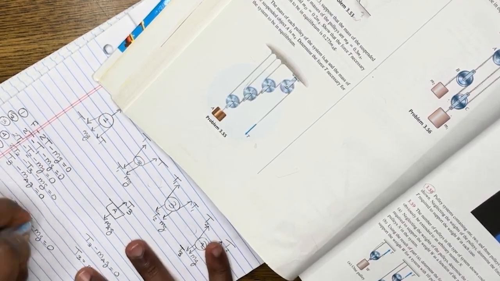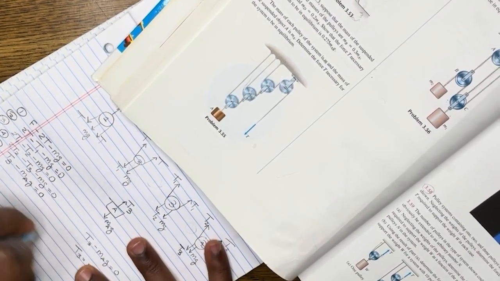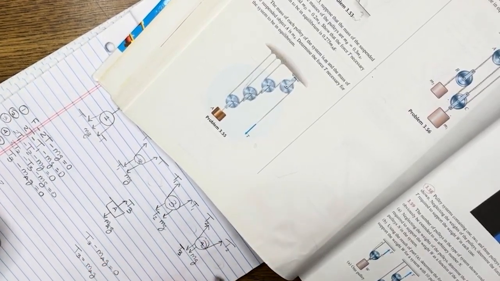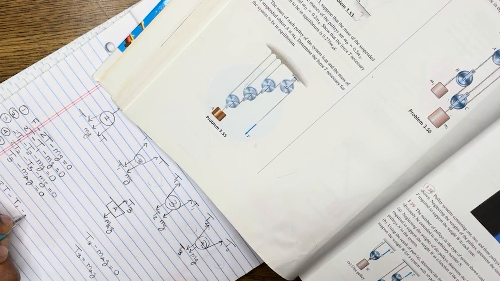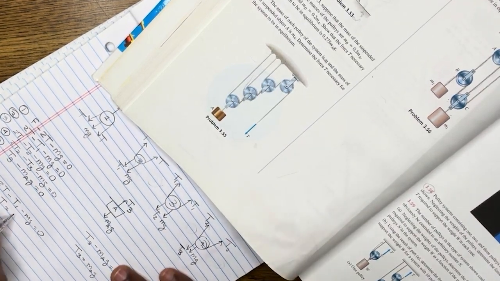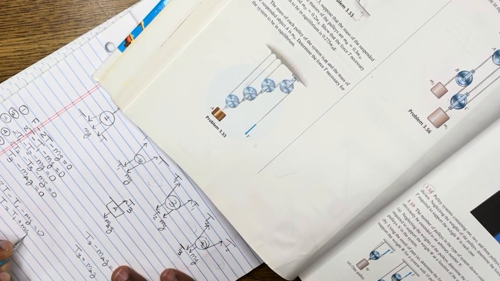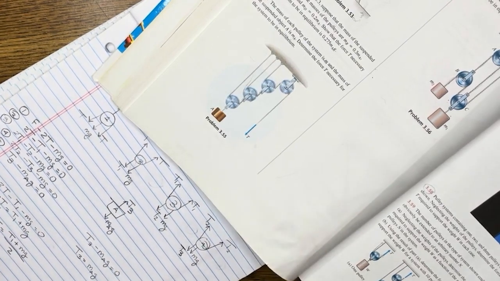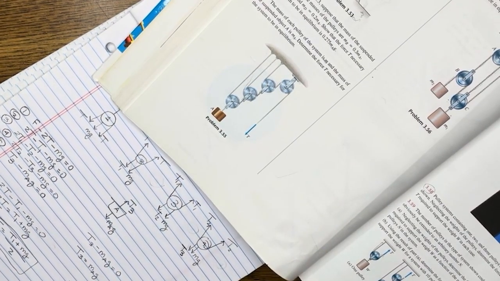First, let's use equation number 2 and solve for T. So 2T minus T1 minus mg is equal to 0. So 2T is equal to T1 plus mg, and then divide by 2. So T is T1 plus mg all over 2. That's what T is.